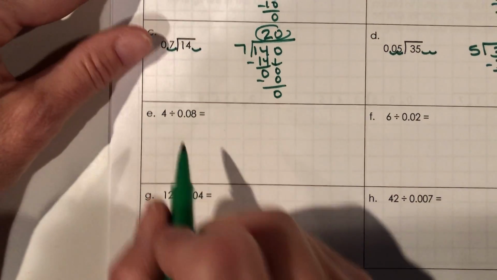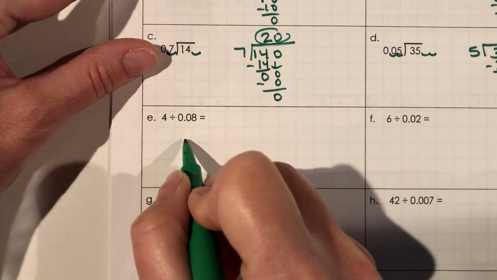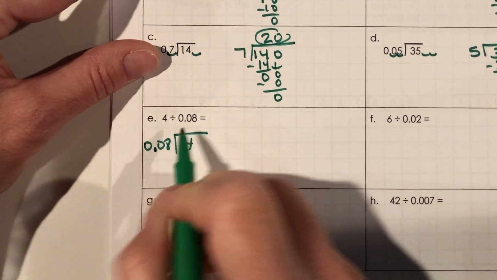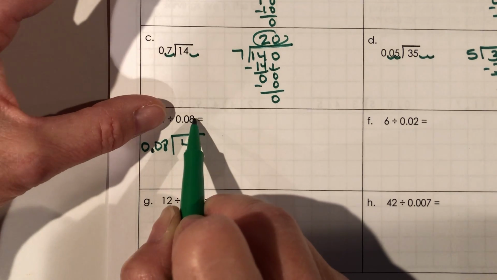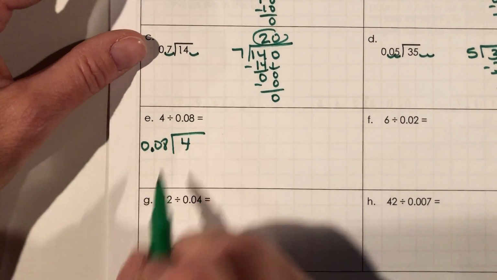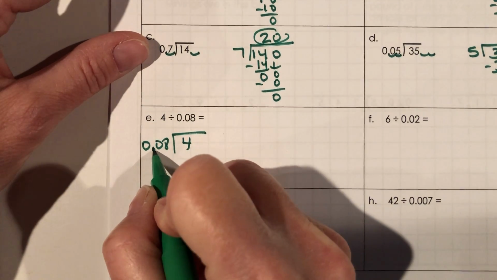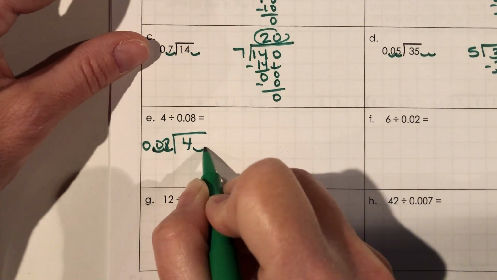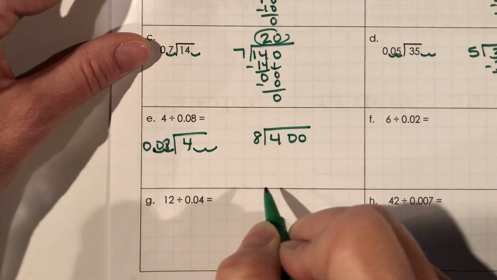Okay, these ones I wrote differently because I wanted to make sure that if you saw this, you would know what it meant. So this is 4 divided by 800ths. What this looks like is 4 divided by 800ths. So when you see it written like this, the first number tells you your dividend. This tells you what you're dividing by, so it's flipped. So if you saw something like this, I would expect you to rewrite it like this. And here, I have to move my decimal point 2 places to the right, so I'd move this 2 places to the right. So I'm taking 8 into 400.